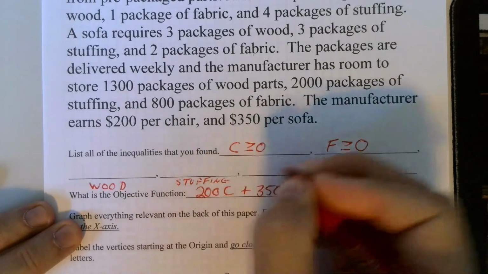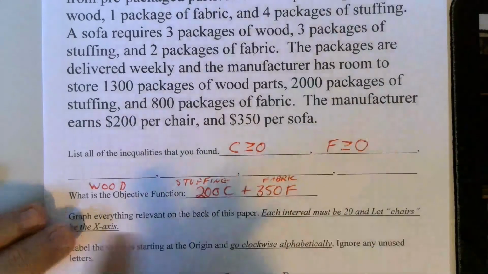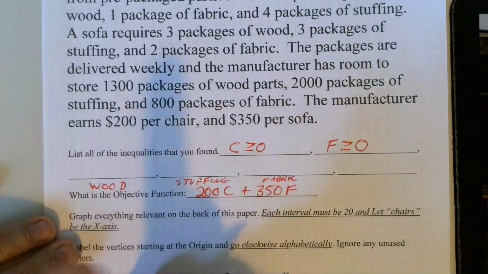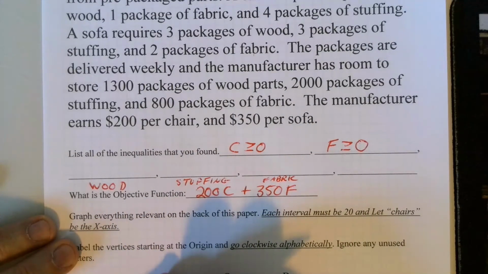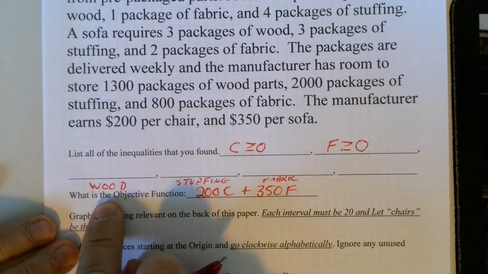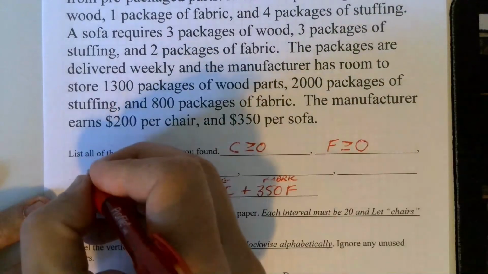And I have a fabric constraint. So I'm going to put those words right down here below this, because I know that, and this is really tough, and again, 5 days, I'm trying to fit this into a half-an-hour video right now, so I'm cutting a lot of stuff out. The wood has to deal with C and F, so the chairs and the sofas.